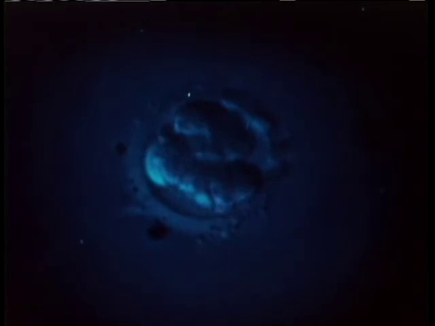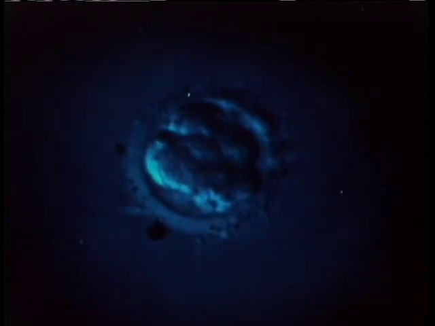Now there are 8 cells. Each new generation of cells in the zygote is smaller than the one before it.